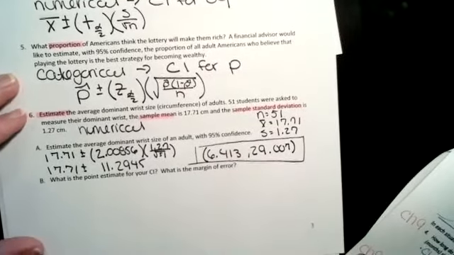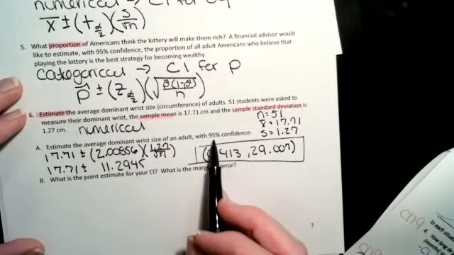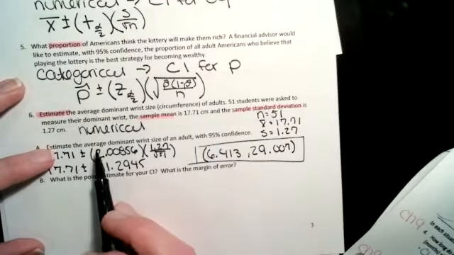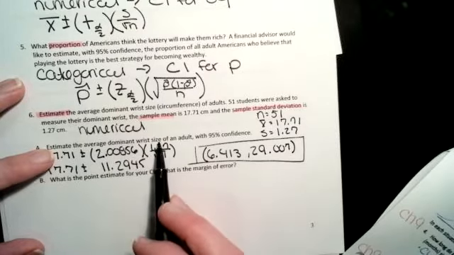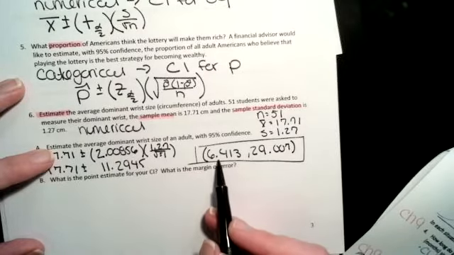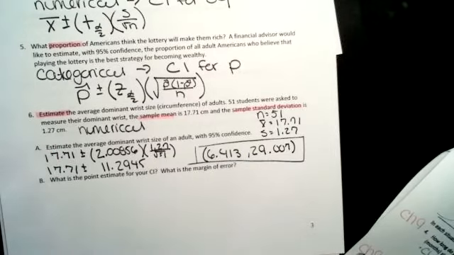Now, if I want to interpret that, I would say we are 95% confident that the population mean dominant risk size of an adult is between 6.4 and 29.0.